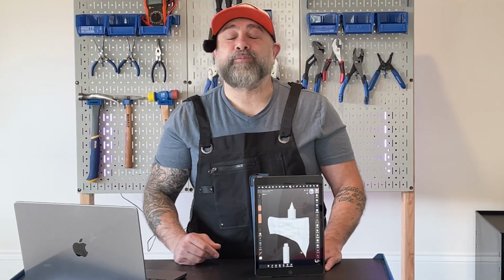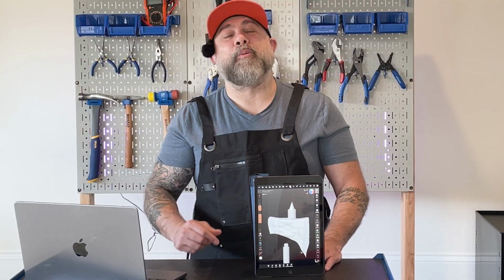And remember, tools don't make the artist, inspiration does. Every idea you bring to life starts with a little spark, so go make something incredible.